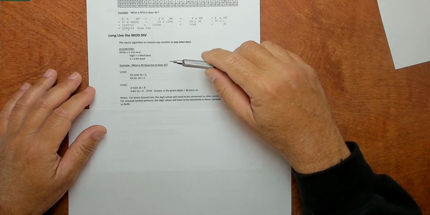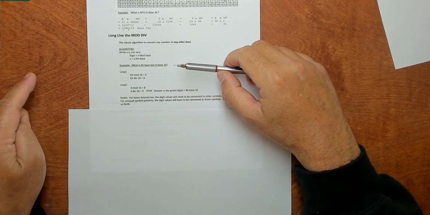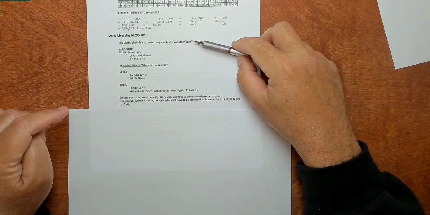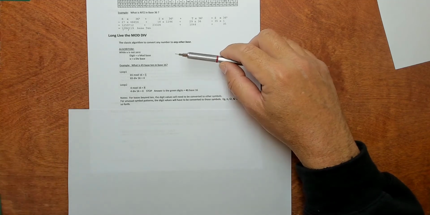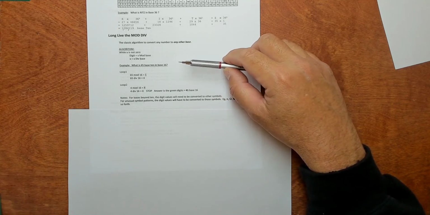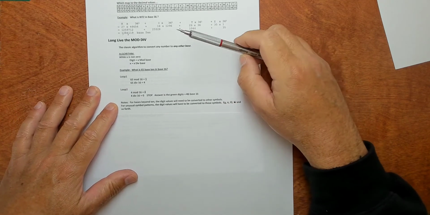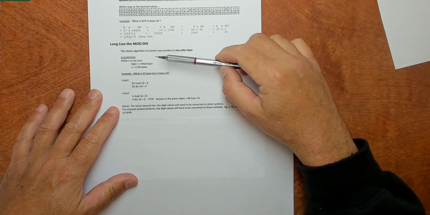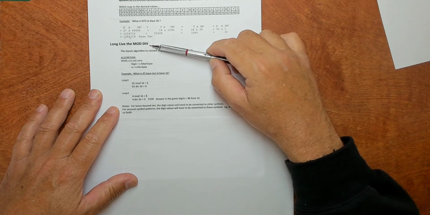So what I'm saying is this algorithm only works from going base 10 to some other base. It doesn't go backwards because it's too confusing to go backwards, although it would theoretically be possible, but it's just too hard. So this goes from base 10 to any other base, the mod div algorithm.